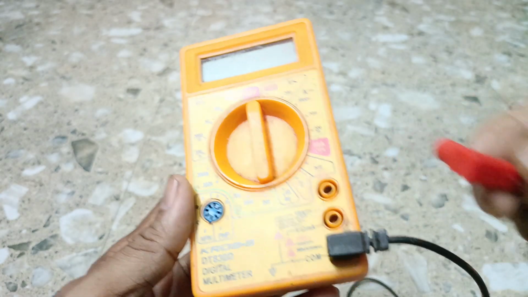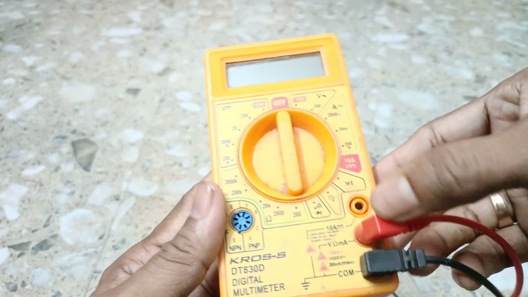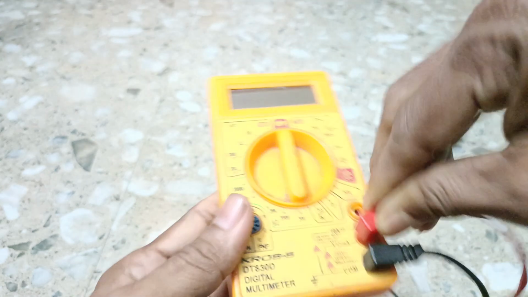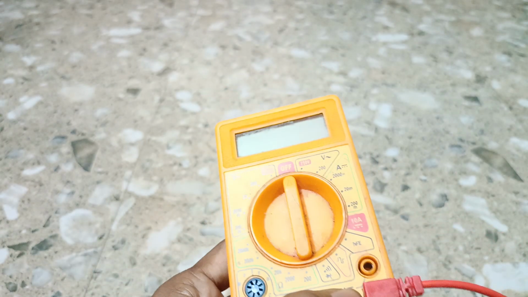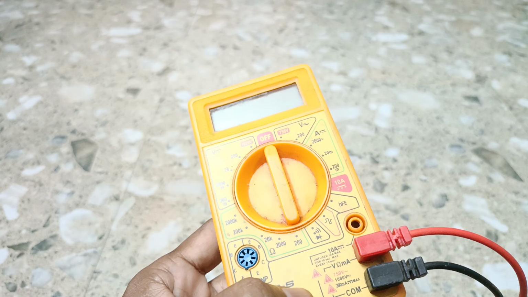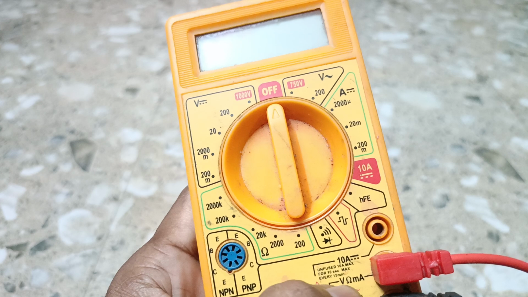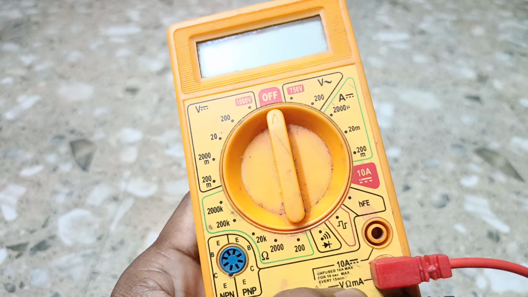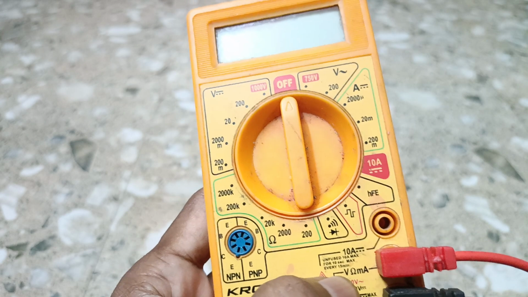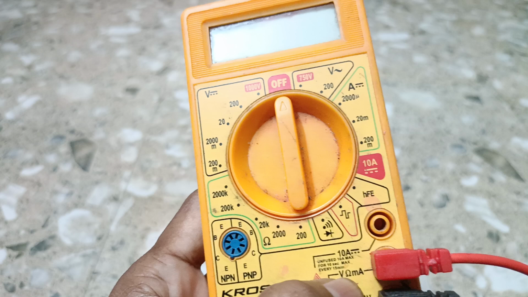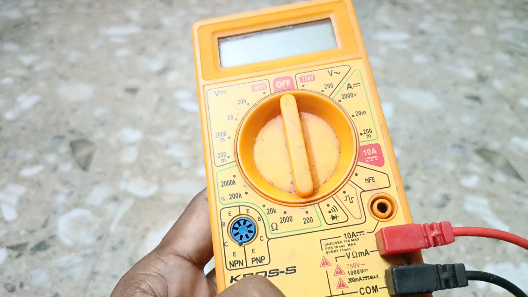When you put this probe here, what will it measure? If you put this probe in this hole, it will measure V for voltage, this is ohm, this is milliampere, that is current. That means it can measure the voltage, the resistance, and the current, right? Now I show you how to measure.